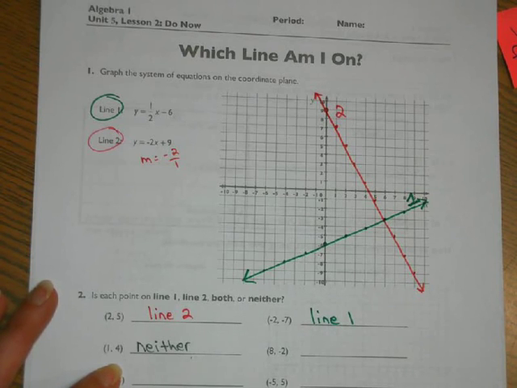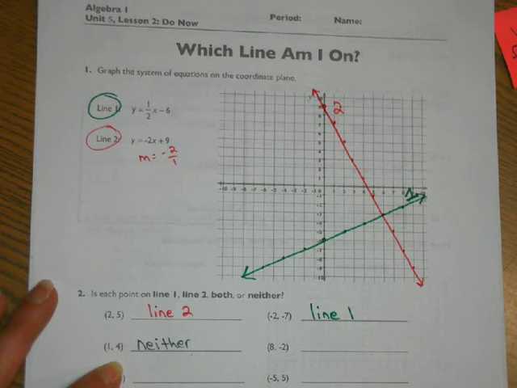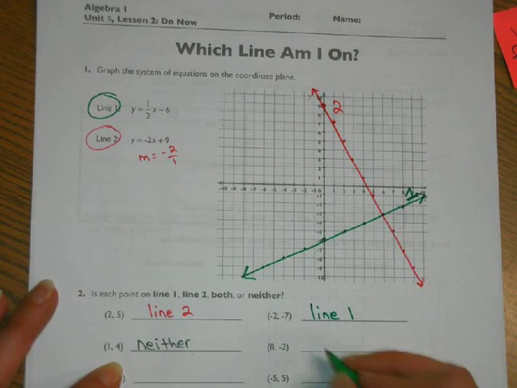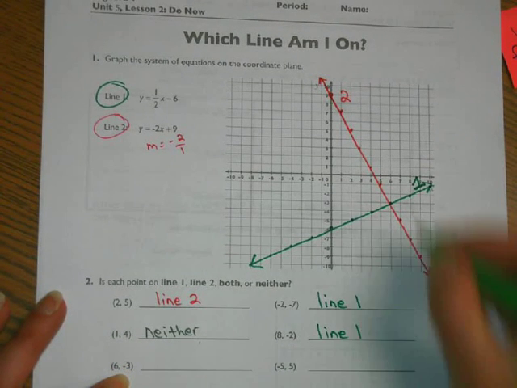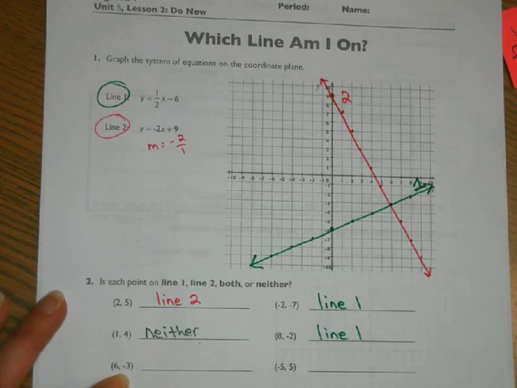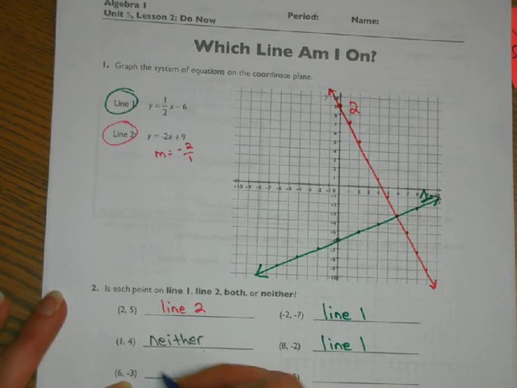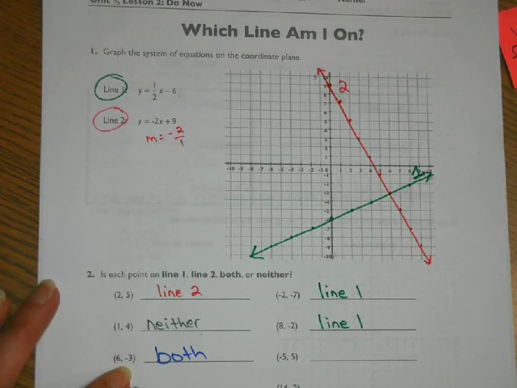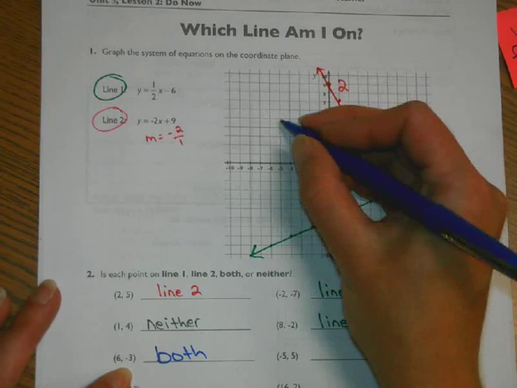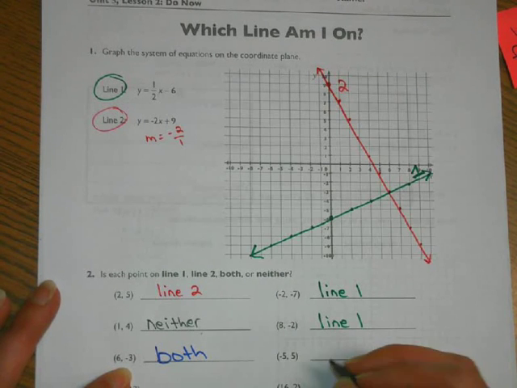8, -2 is also on line 1. Scoot up. 6, -6. Oh, that's both. -5, 5. That's not on any of them. That's on neither.